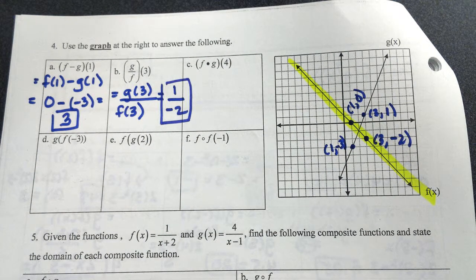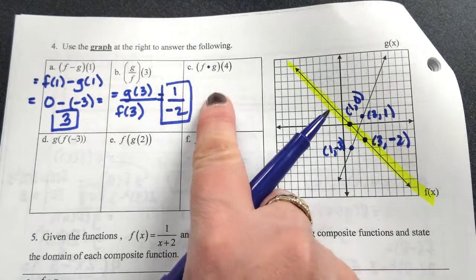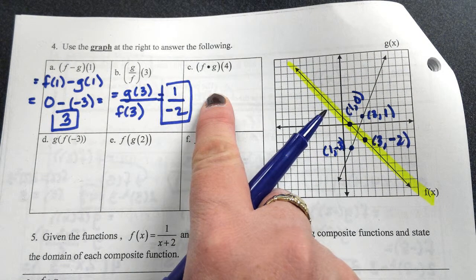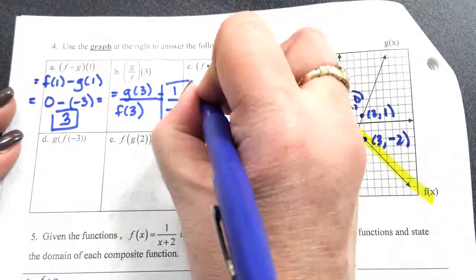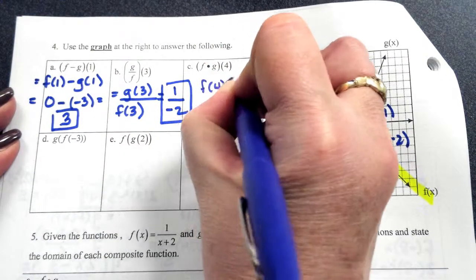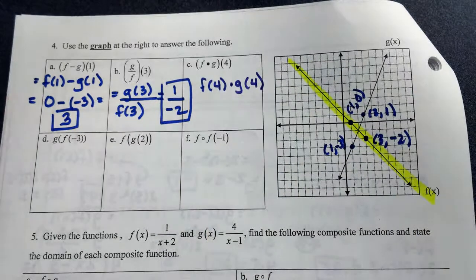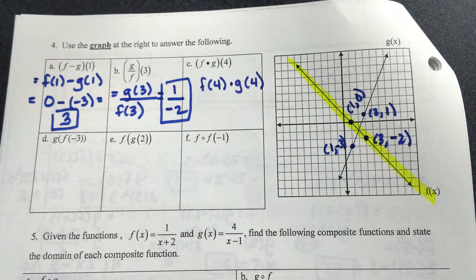What operation are they asking you to do in C? Is this a composition or is this a multiplication? Multiplication. How do you know it's not composition? Closed circle. So remember, you have to find f of 4 and multiply it by g of 4. So you go ahead now and see if you can find f of 4 and find g of 4 and multiply those two values together for me.